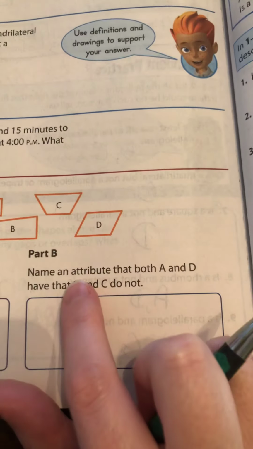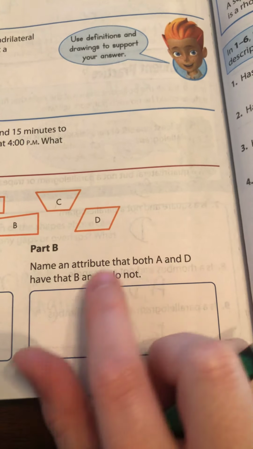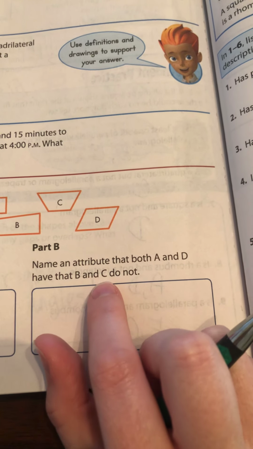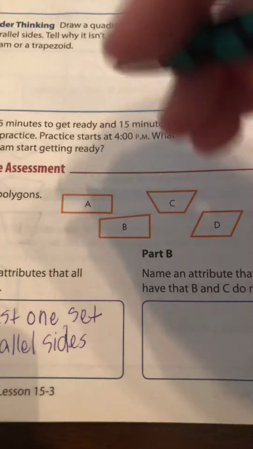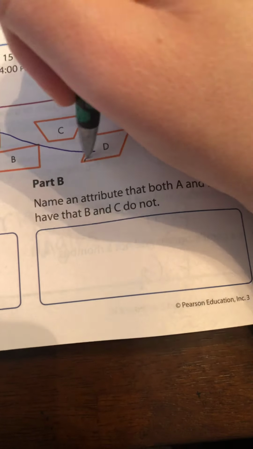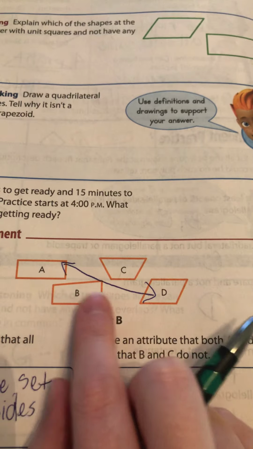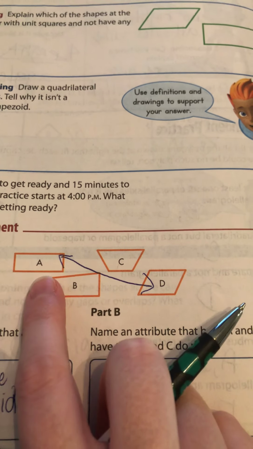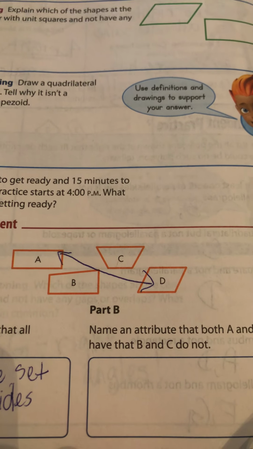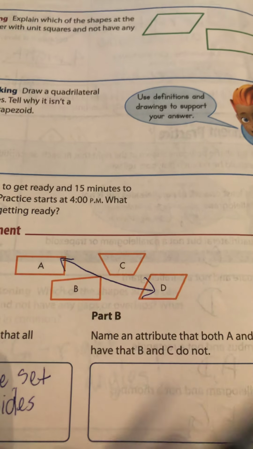All right, part B. Name an attribute that both A and D and B and C do not have. Okay, so A and D have it, but B and C do not. Okay, we're looking. Well, B and C were my trapezoids. A was my rectangle and D was my parallelogram.